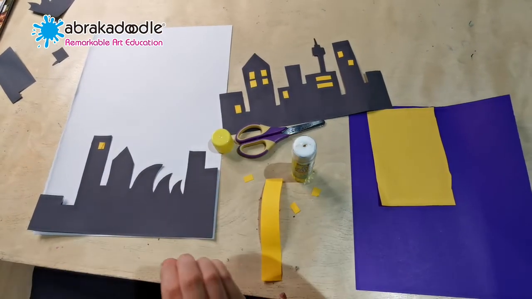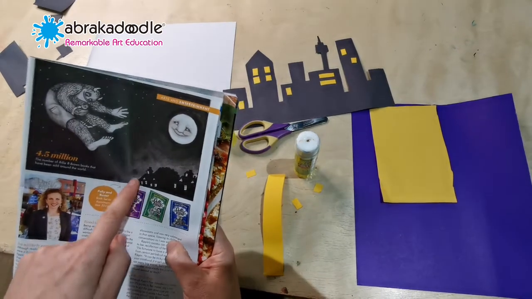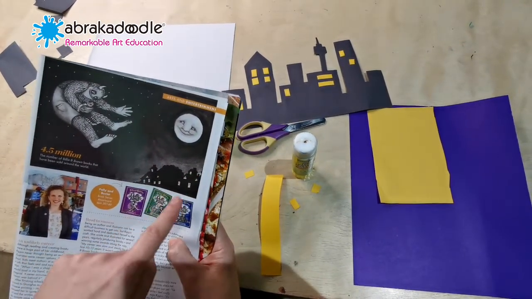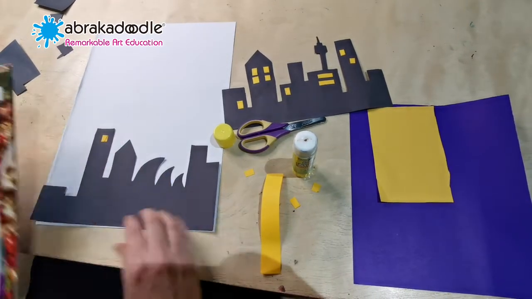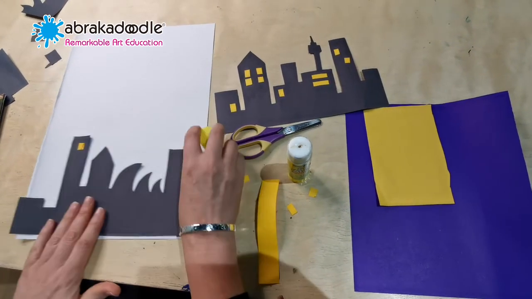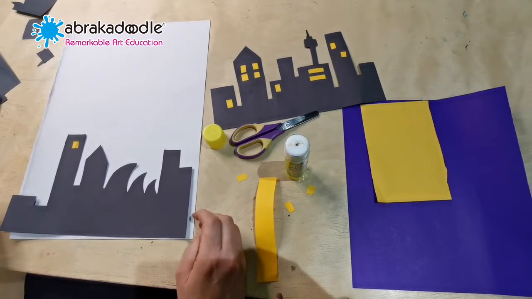Remember as well, if you have those magazine images, you can cut around that and get inspiration by sticking some more overlapping buildings to your skyline. Now let's get ready to make our sky.